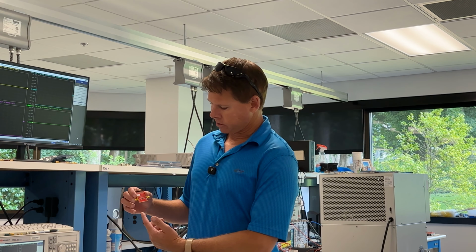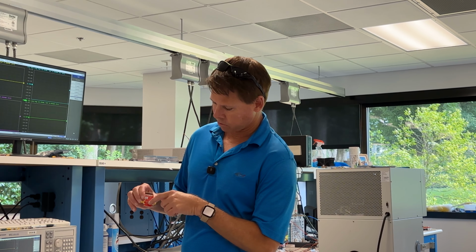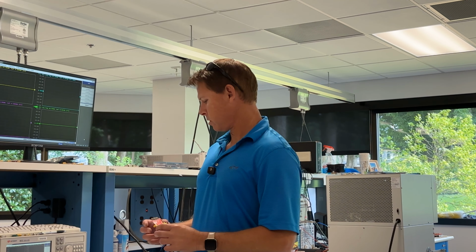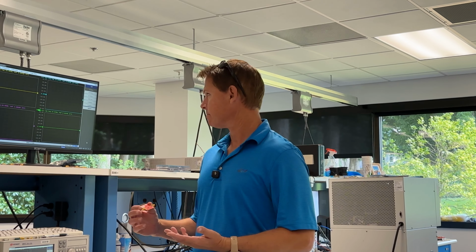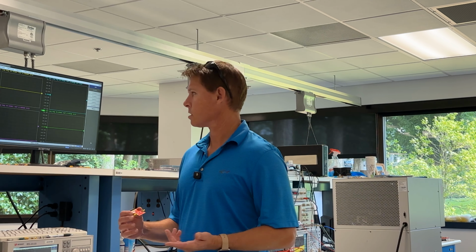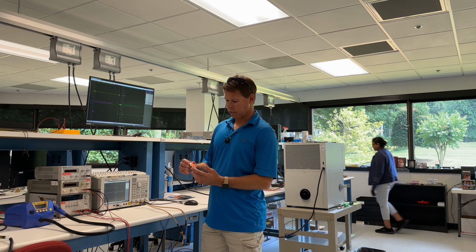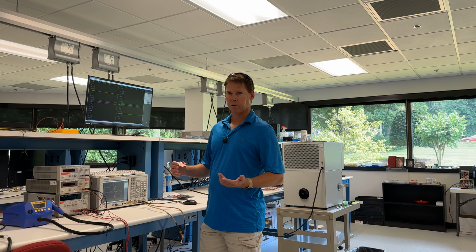So rather than having references to the edge of this board, we want to go all the way to where the part is. In order to do that and get our S parameters, we have to use what's called port extensions in the network analyzer. That basically rotates the reference plane from the edge of the board all the way to the part.